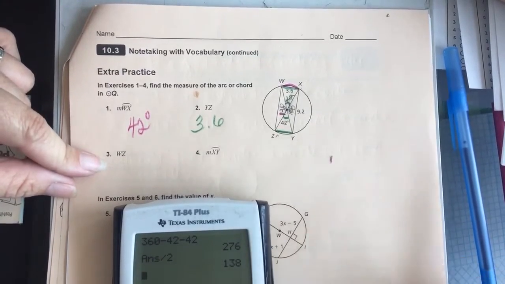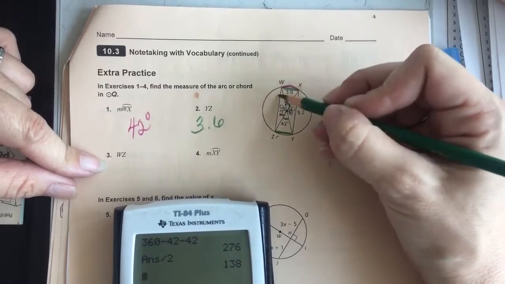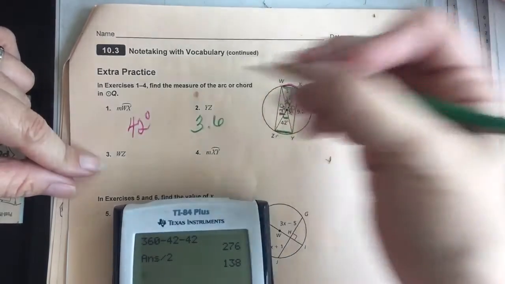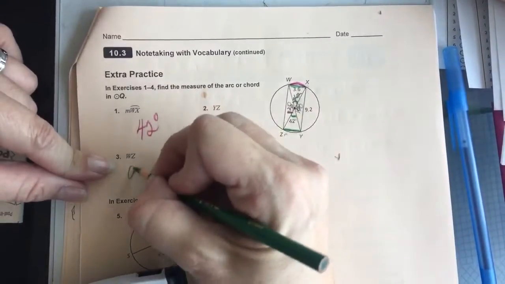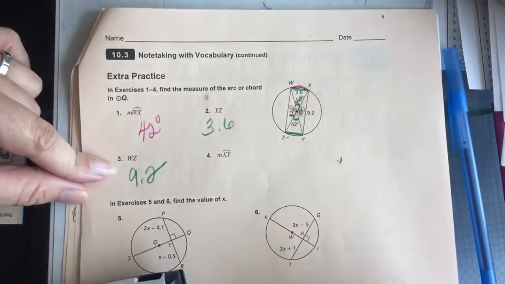WZ, same kind of thing. If I'm over here on XY at 9.2, my WZ is also going to be 9.2. Those are measures of these segments, not an angle.